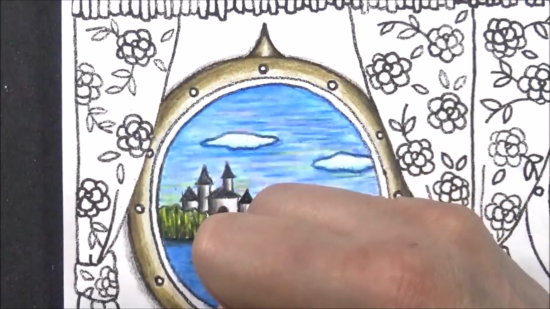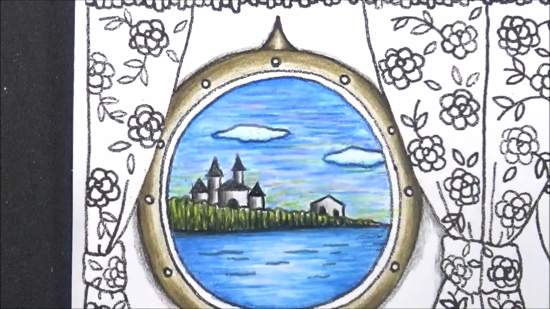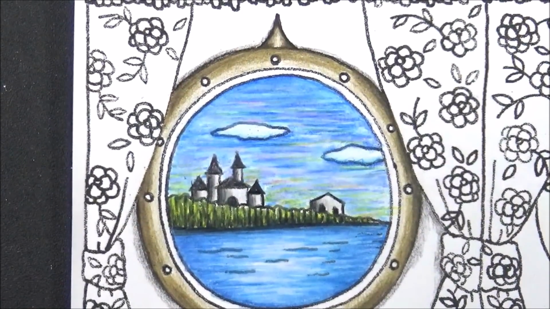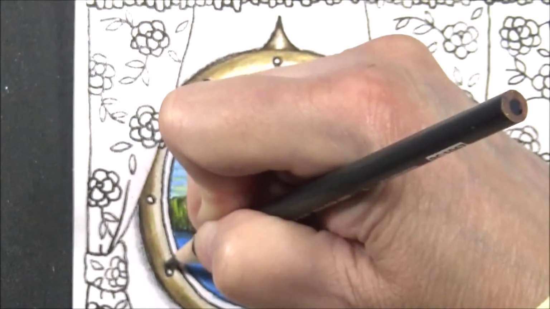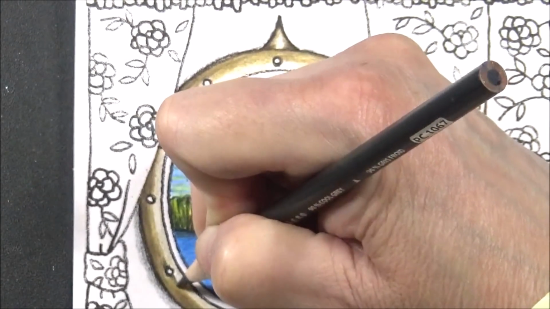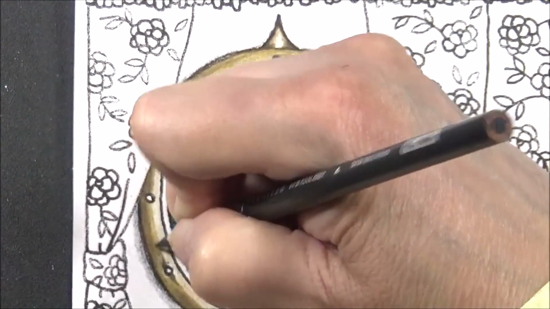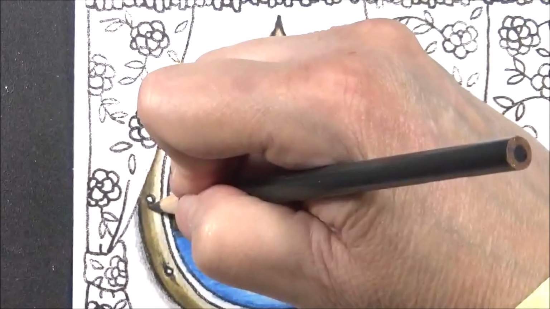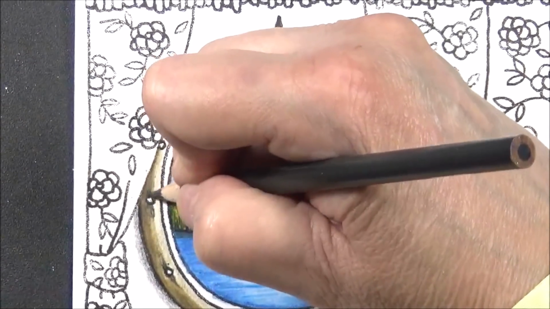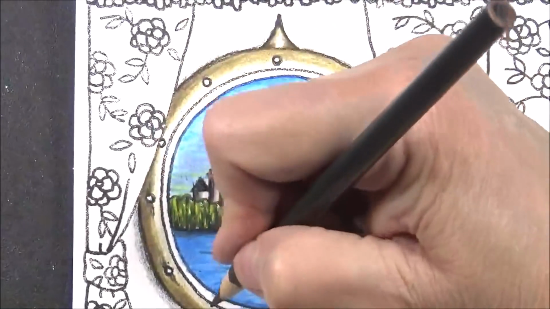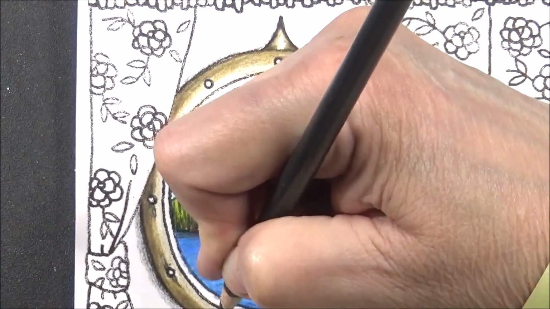And I don't know if I want to leave them white or not. Let's give them some accents. They were just too neat in there.